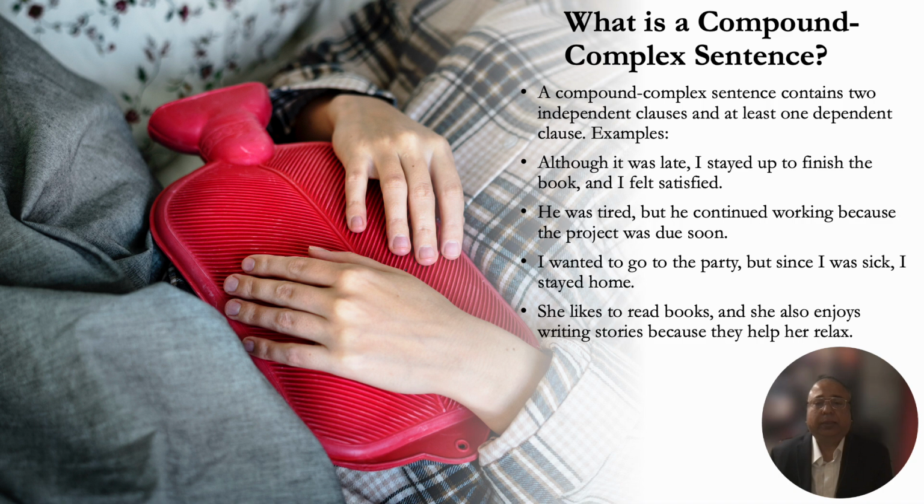Well, for example, "although it was late," that's a dependent clause because the meaning is not complete yet. "I stayed up to finish the book." Okay, that's an independent clause. The meaning is complete. "And I felt satisfied." That's another complete idea. So notice that there is a dependent clause and 2 independent clauses in this sentence. And the 2 independent clauses are connected with a coordinating conjunction, which is "and."